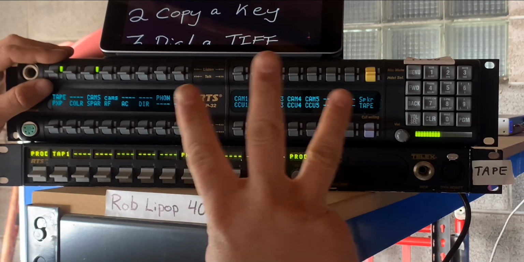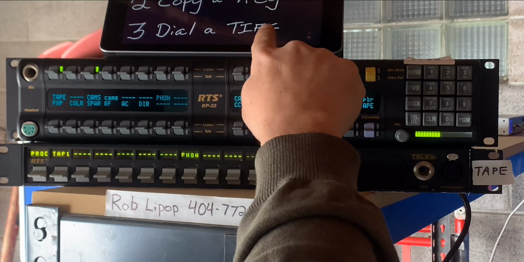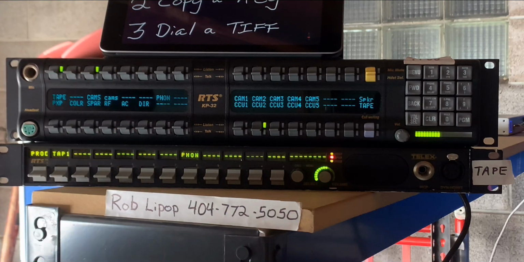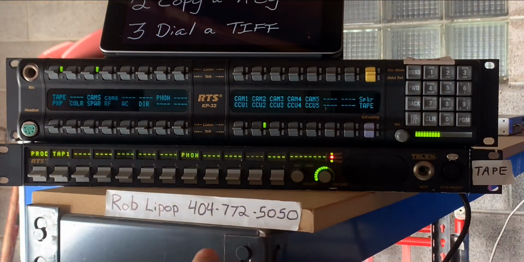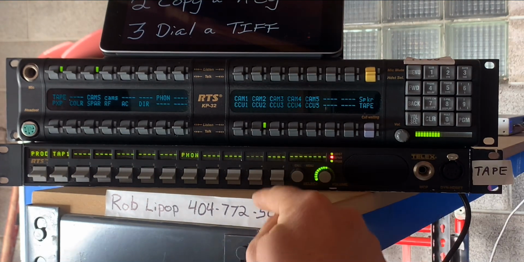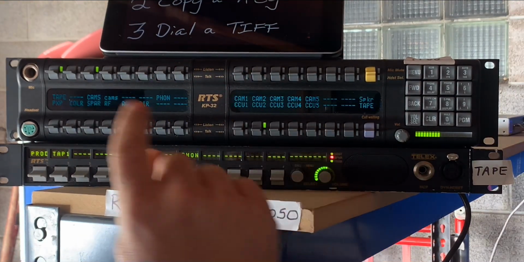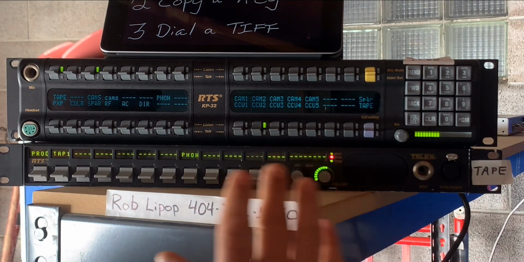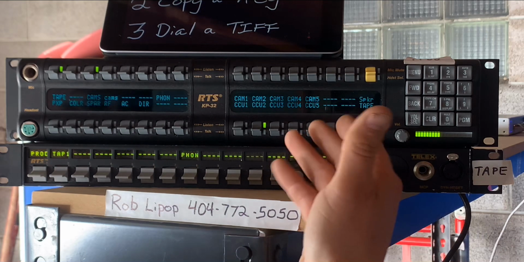Now I'm going to show you topic number 3, dialing a TIFF. Okay, so TIFF, telephone interface. I don't know what the second F is for, but a telephone interface is a product made by RTS, in this case, with the specific purpose of coupling a telephone line to the intercom. There are many ways to do it, but what I'm about to show you only works if it is an RTS manufactured TIFF. So it's not going to work in every case, but if you're supposed to be dialing a TIFF, this is how you're going to do it.